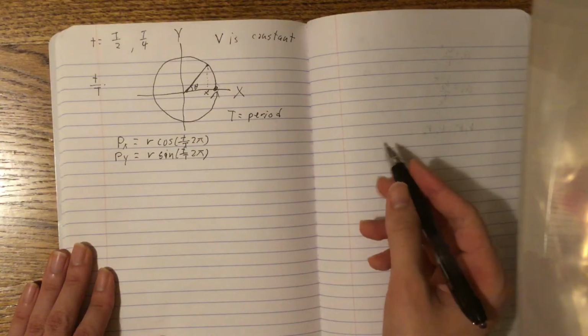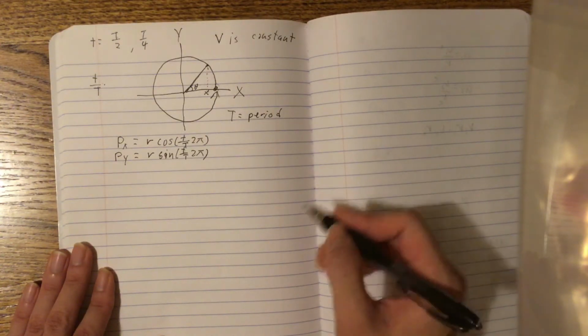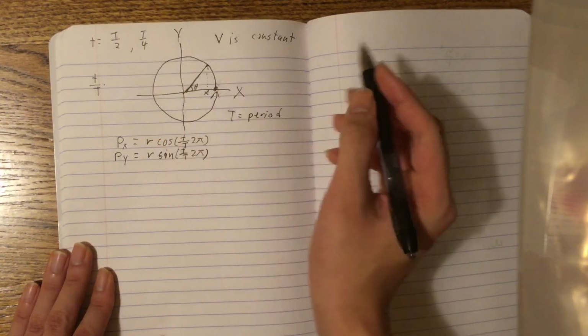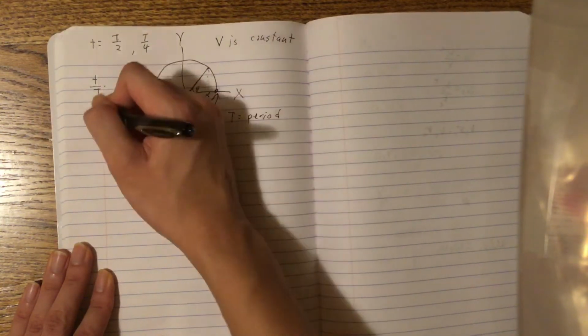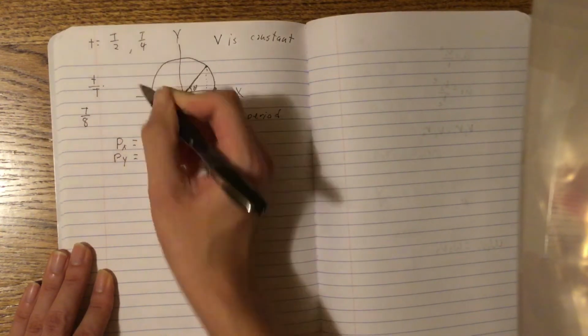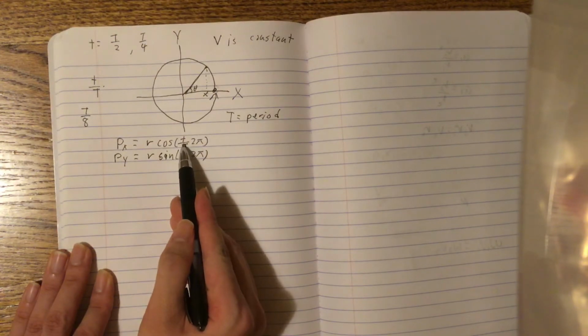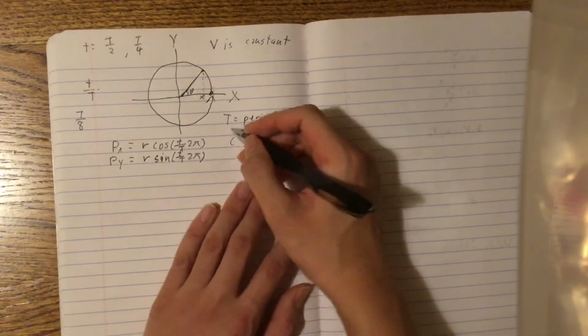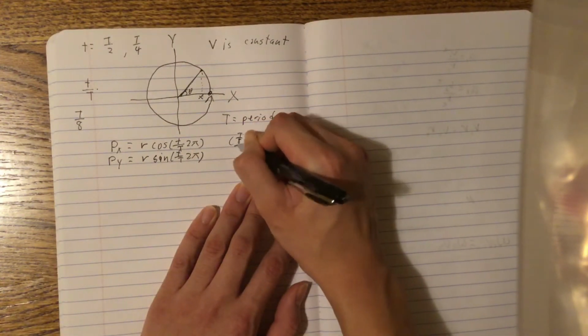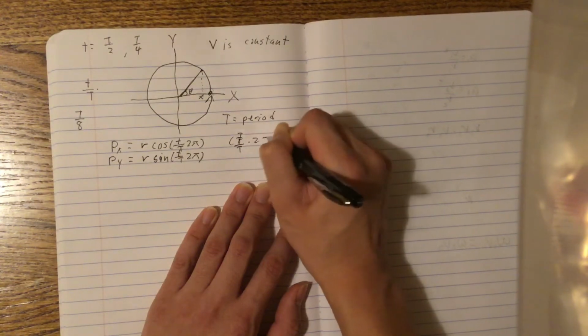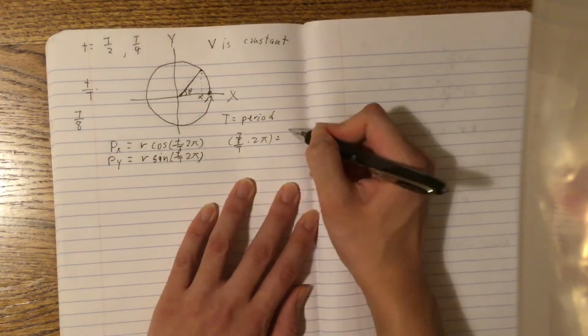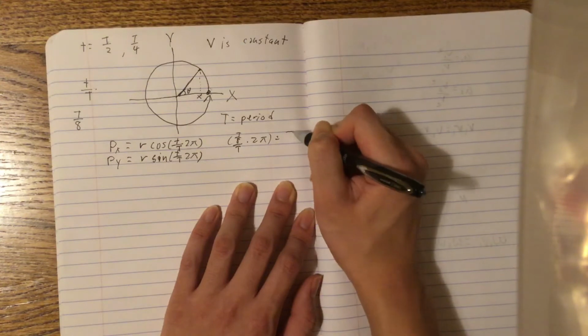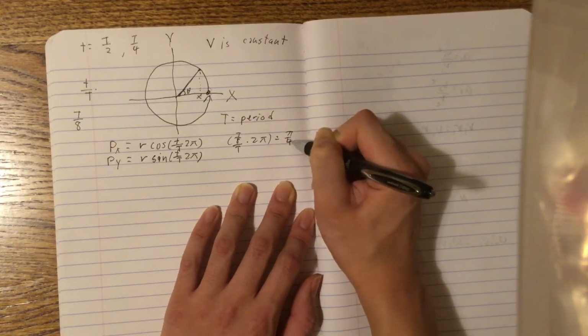So let me just give an example. Let's say we're given that it's at T over 8. Well, if you plug in T over 8 in the formula, inside here we get T over 8 over T times 2 pi, which equals pi over 4, because the big T's cancel out.